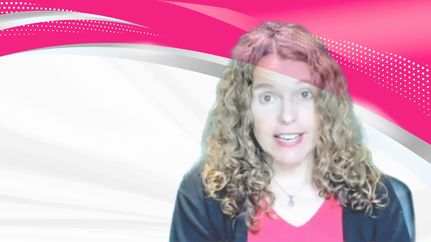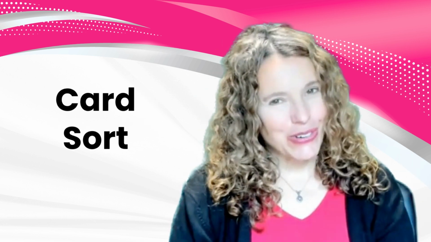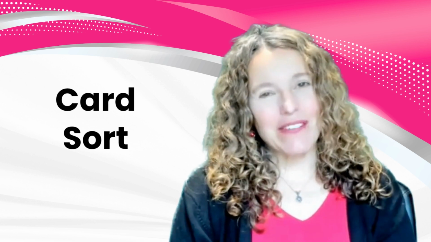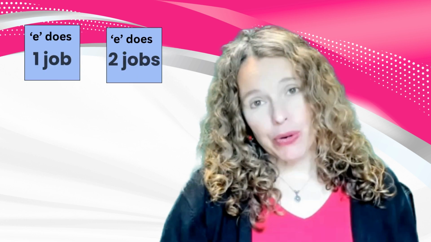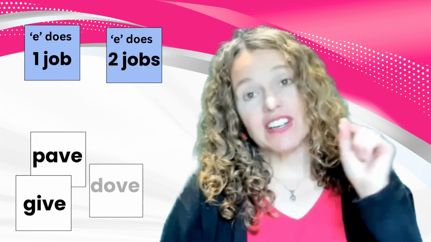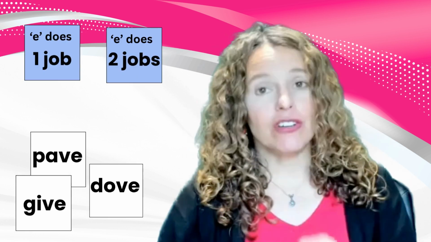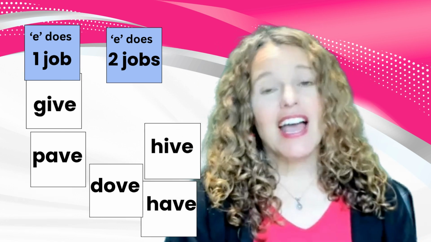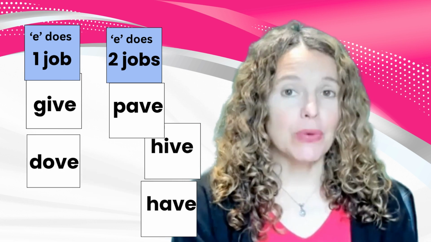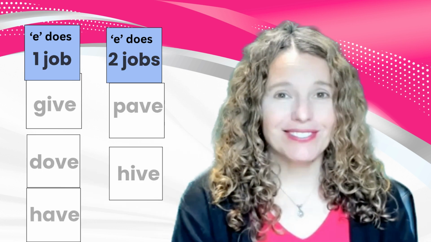word ending in V. You know that we love card sorts, so that's what we'll do to have the student work with this concept, this idea that sometimes when a word has that consonant V silent E combination, the E is going to do one job, and at other times it's going to do two jobs. And they'll do the card sort and read the words and prove that rule.